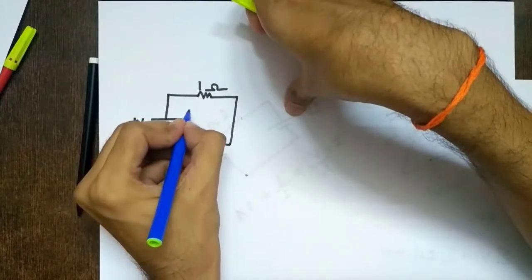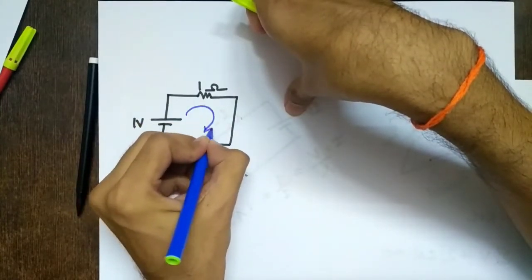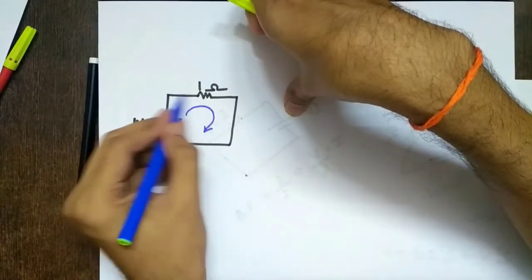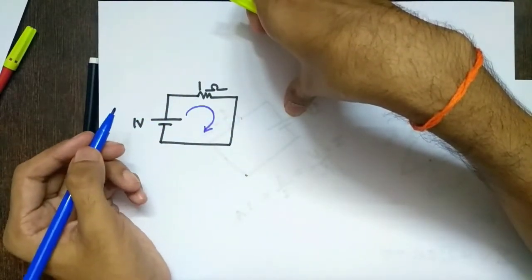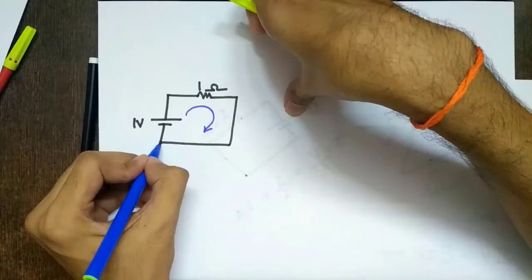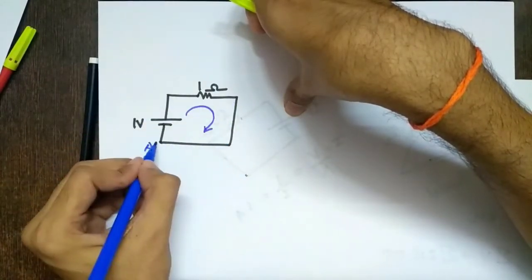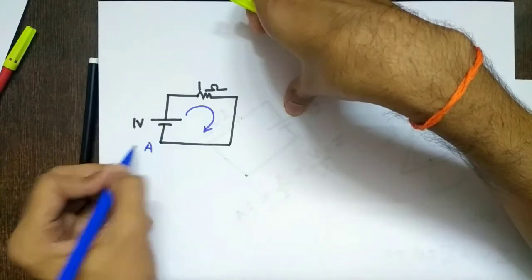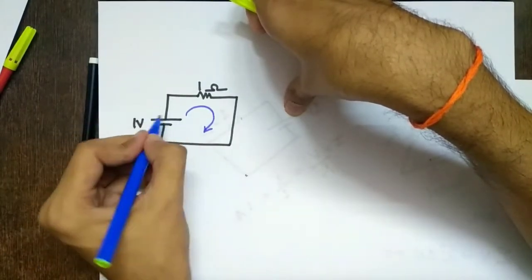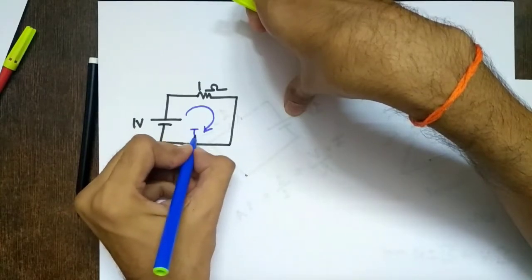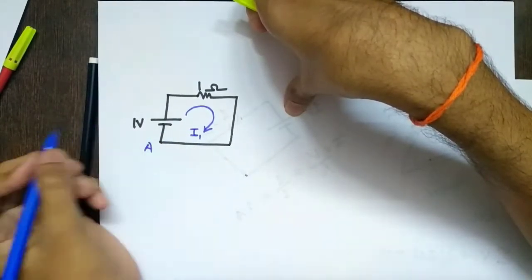We first consider a current flowing inside the loop. What is a loop? Something which is closed is called a loop, right? If I start from a point A, travel like this, and again come back to the same point, then it is called a loop, right? So I am considering a clockwise current. If you want, you can take it anti-clockwise, but usually we take it as clockwise. Let's say this current is I1.